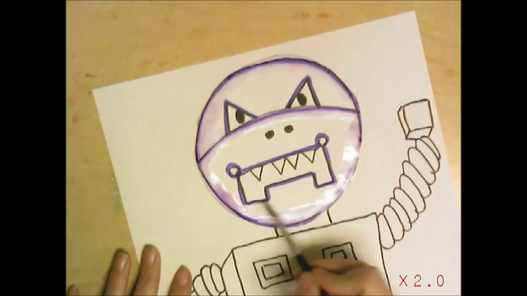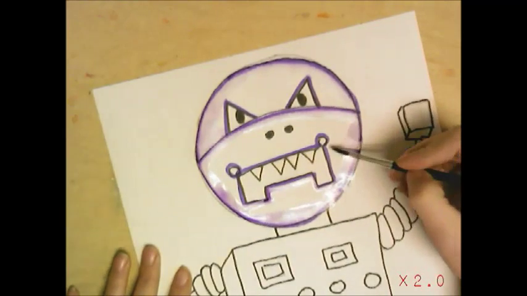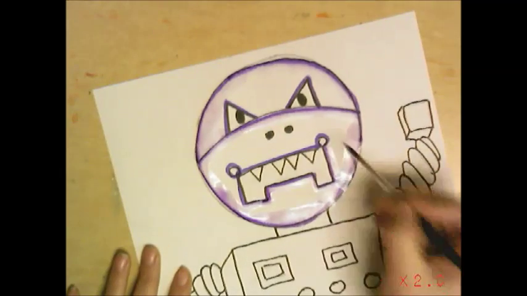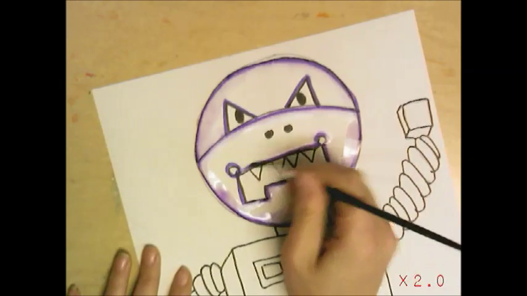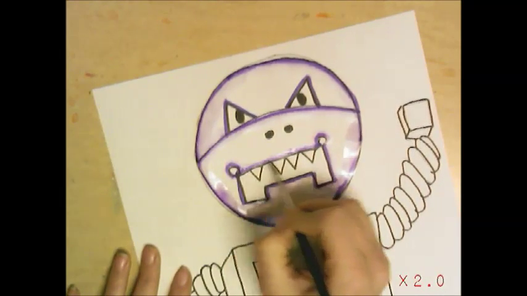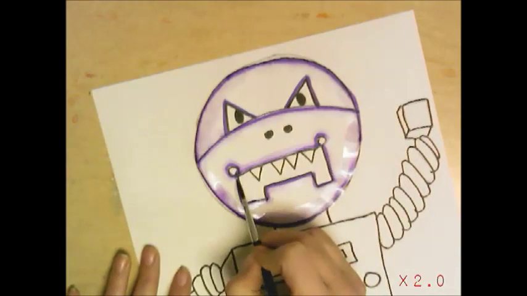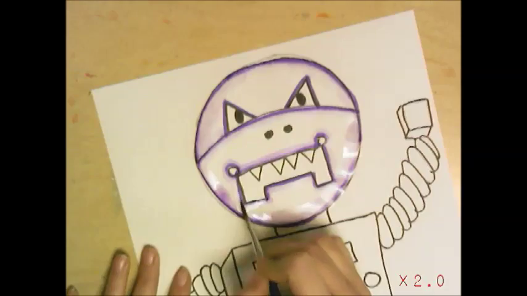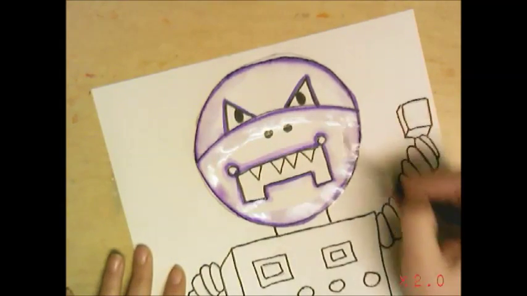Okay, so I'm working kind of fast. And for instance, for this robot, I think I do want to color in my mouth black. So I probably should have done that before with the Sharpie. But I'll just wait for this to dry and then I'll go back in and I'll color that.